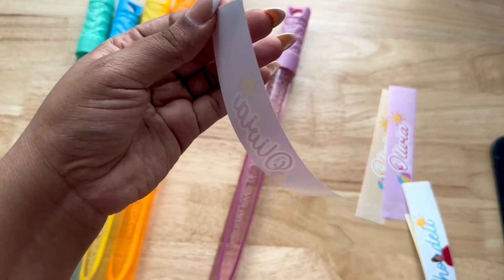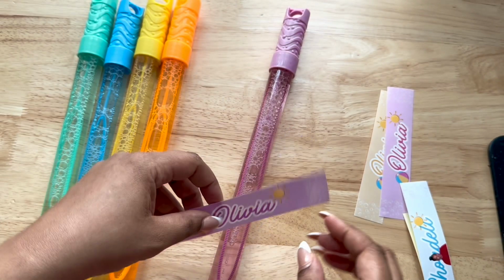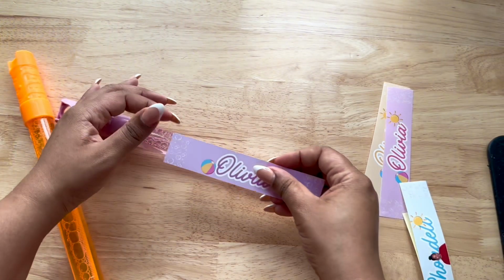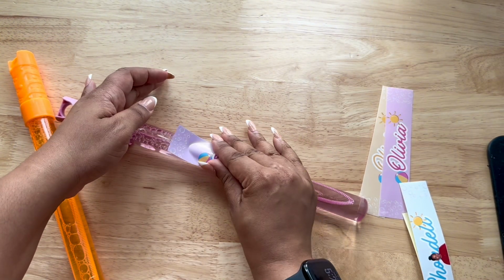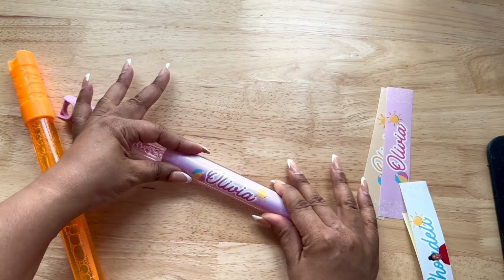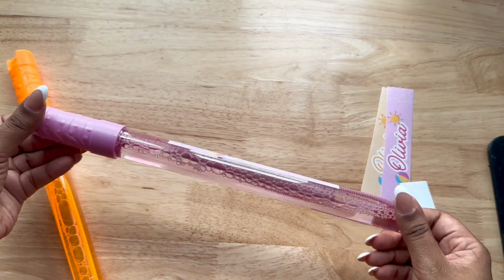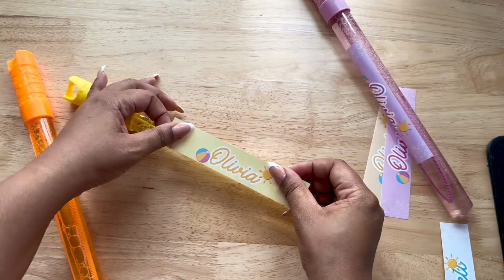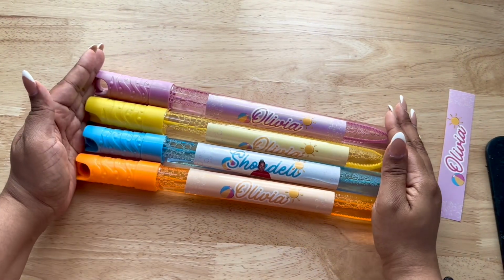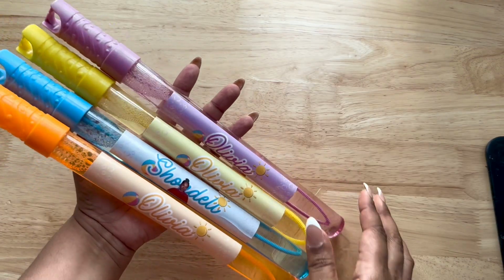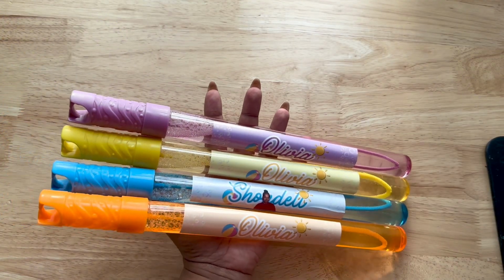Very simple, just peel. And stick. And there you have your custom bubble wands.